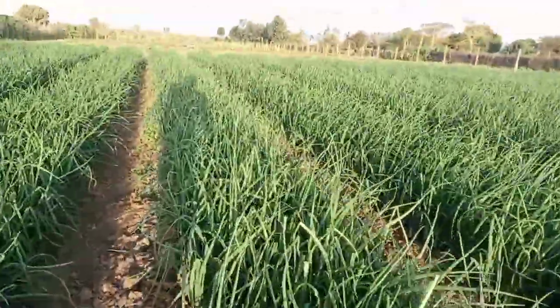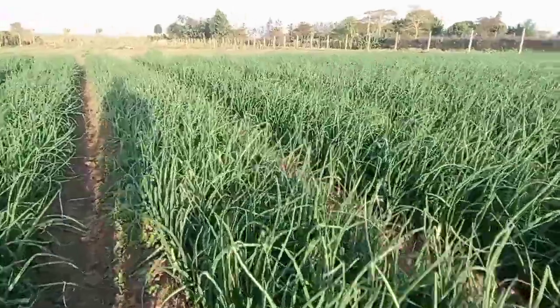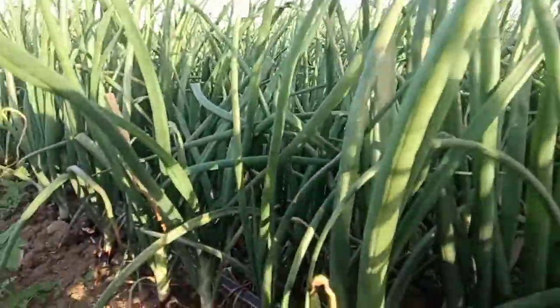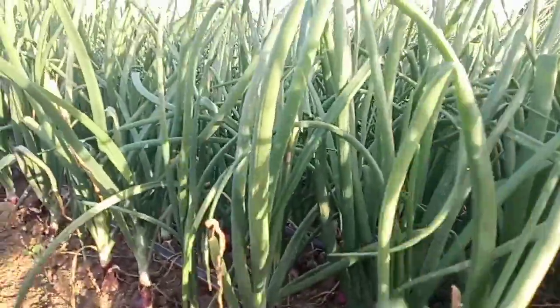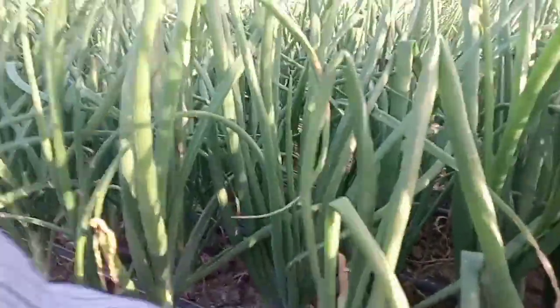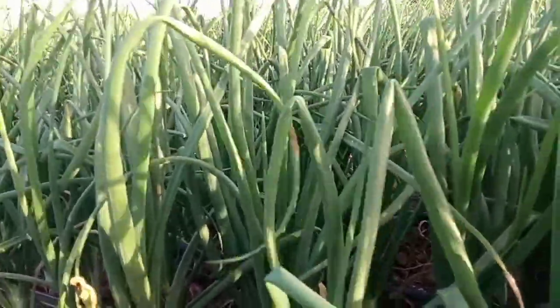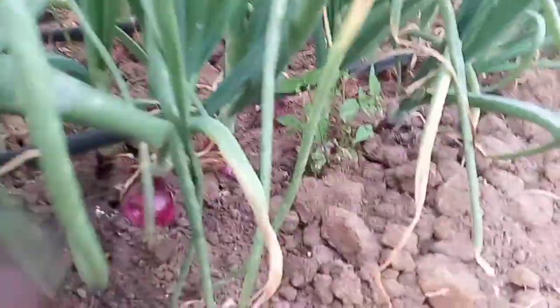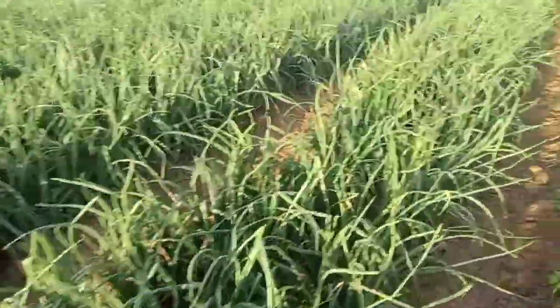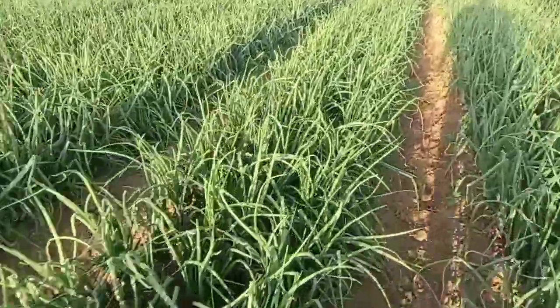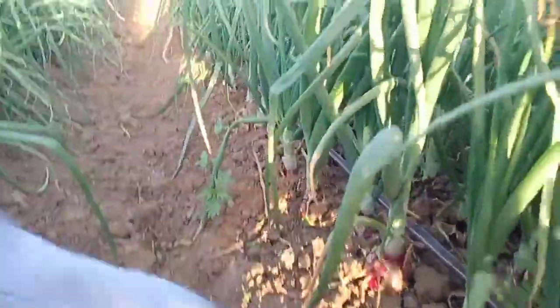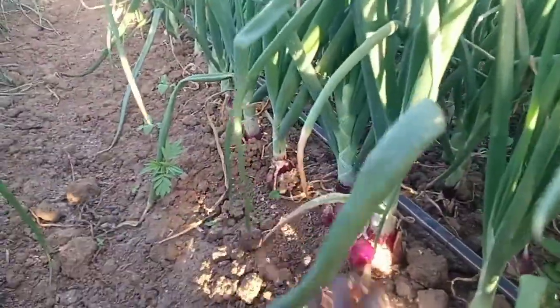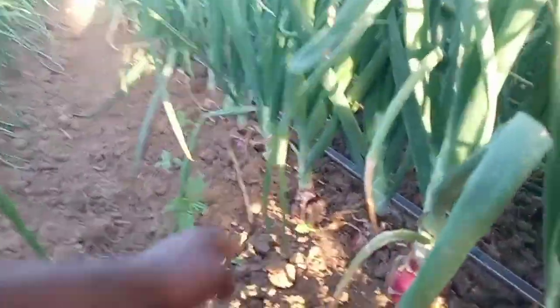So this is what I planted first, on timely planting. You can see the bulb there. By the end of this week we should be done with removing the soil. So that is my first lot that I've done timely. Hoping that the prices for onion will favor us.